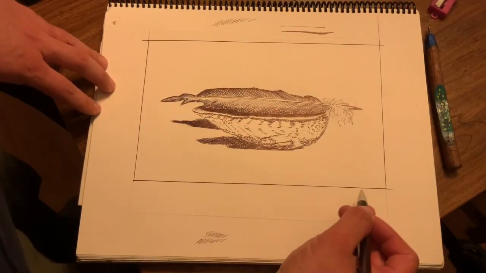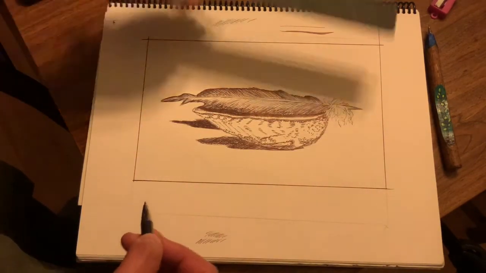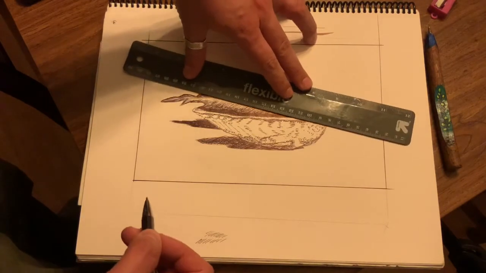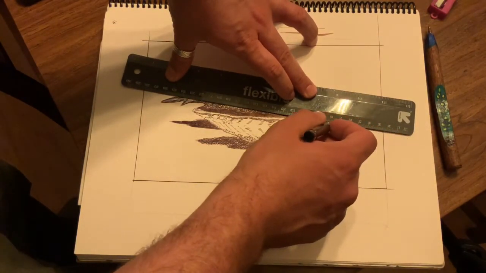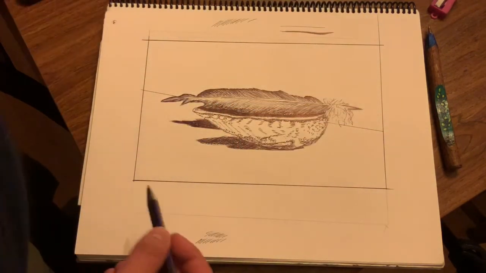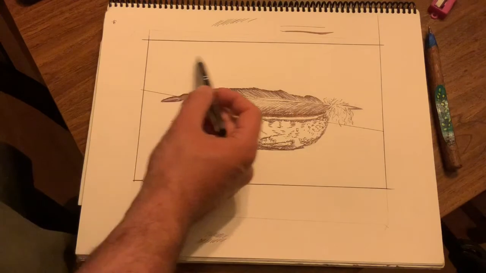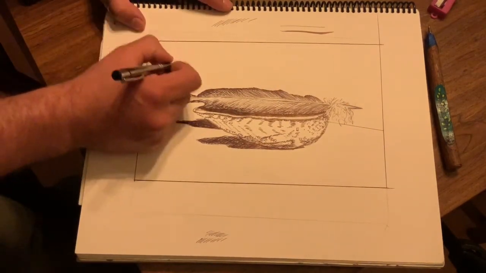Okay, so I've put a nice clean border around it. I could add in a ground line, right? Just to show that it is grounded on something. And if you want, you could shade something into the background using cross-hatching and hatching, maybe.